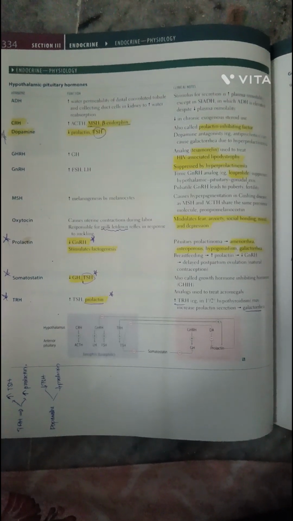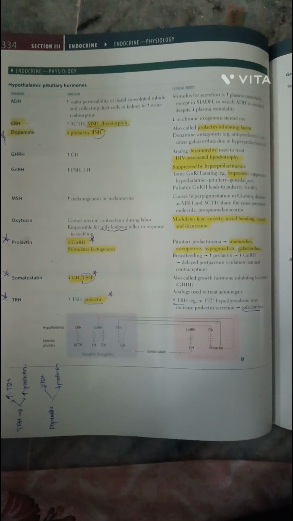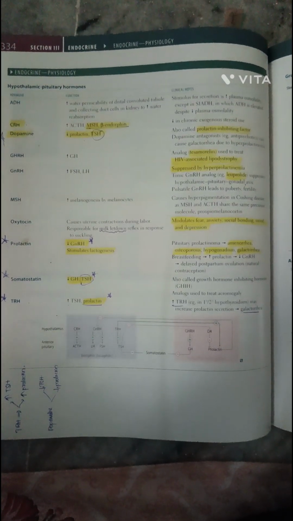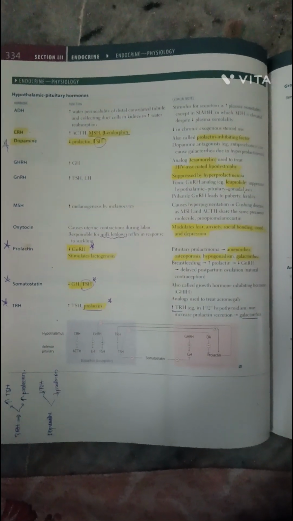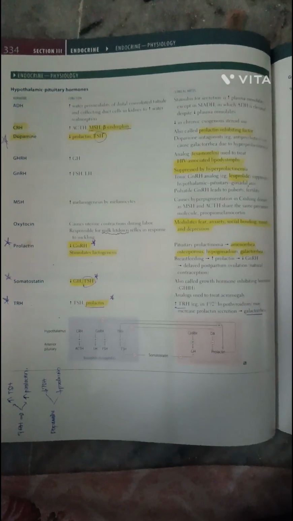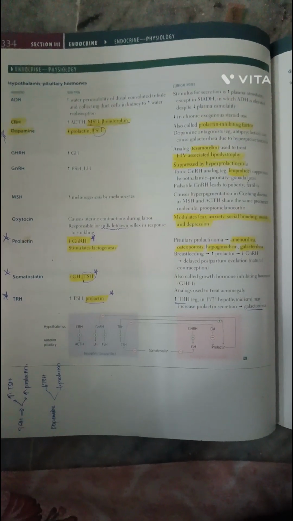Then oxytocin. Oxytocin has two functions. One is contraction of the uterus during labor, and the other is that during suckling of the breast by the baby, there is ejection of milk from the breast because of oxytocin itself. It is also the hormone for love, fear, anxiety, social bonding and depression.